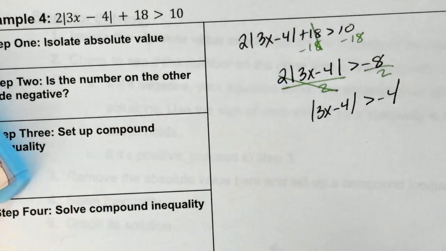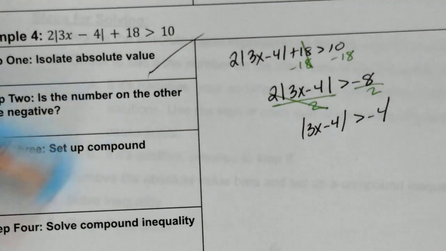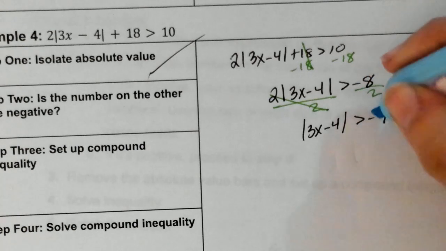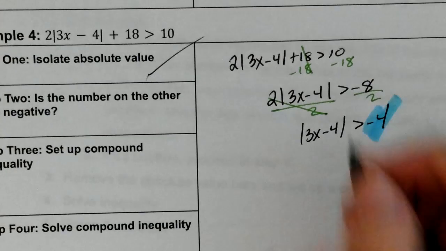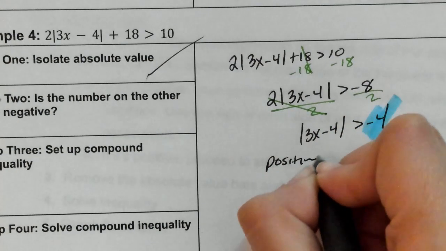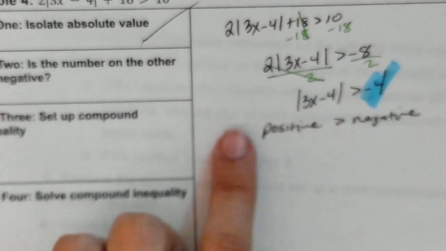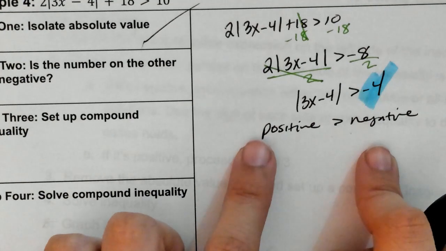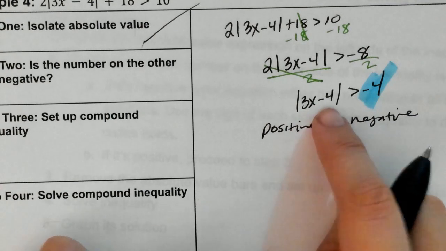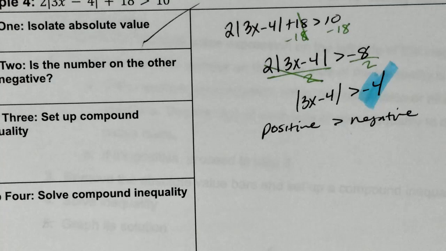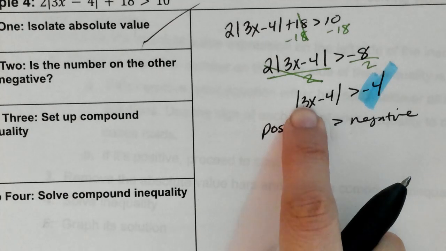Now in this case, you may notice, hey, is the number on the other side negative? Yes, it is negative. So this is a special case. Now this time, my absolute values are going to give me positive numbers, and then I'm comparing it to a negative number. Are positive numbers greater than negatives? Yes, this is a true statement. No matter what number I put in here, let's say I put 10 again: 3 times 10 is 30, minus 4 is 26. The absolute value of 26 is 26. That's greater than negative 4.